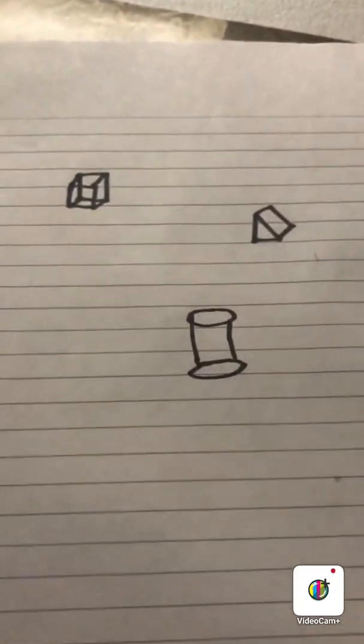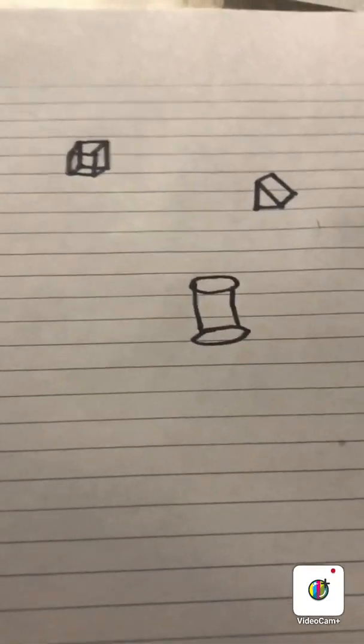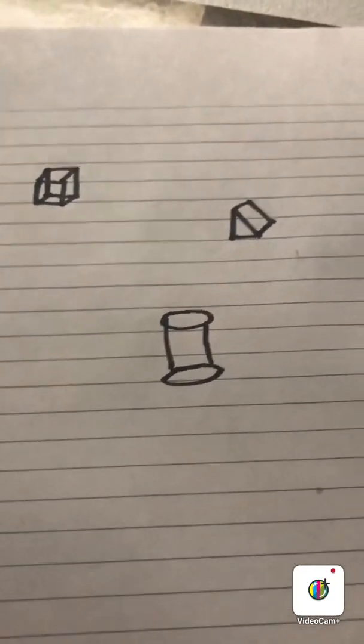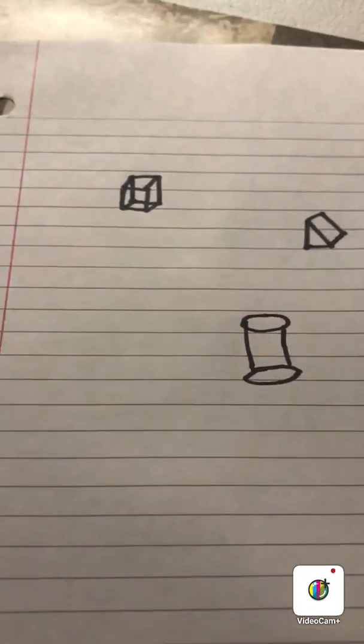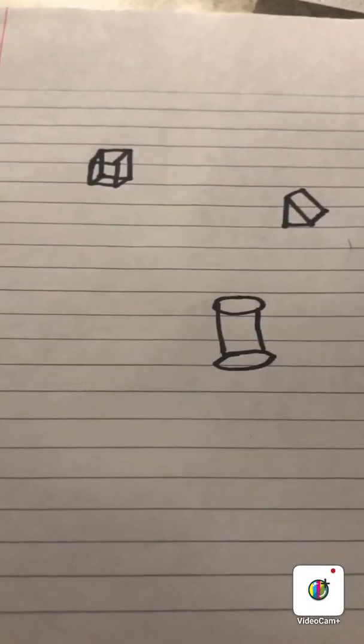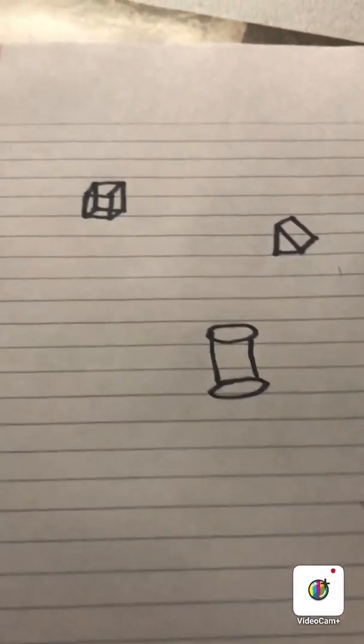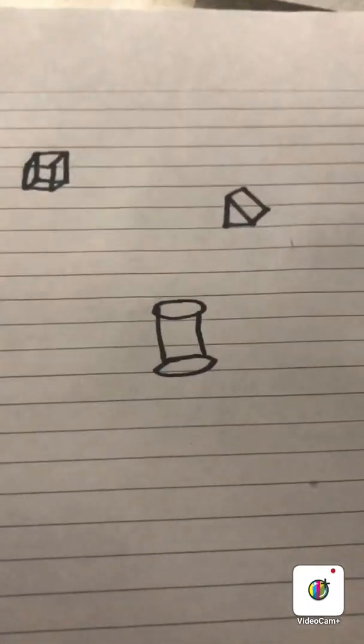Like I said, pretty simple, pretty self-explanatory. Just know that with different shapes, if you were to combine them in the right way, or if you were to just put them together simply, then they can create a 2D figure of a sort.